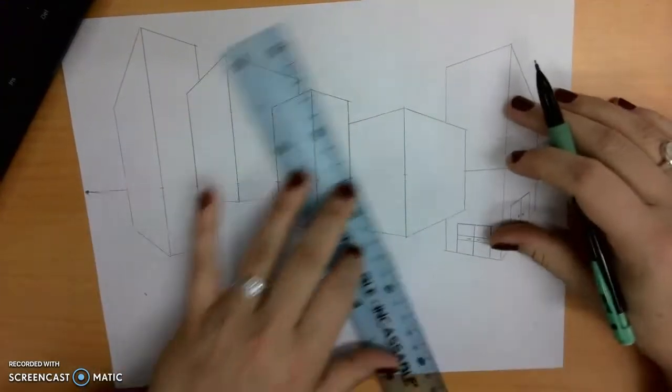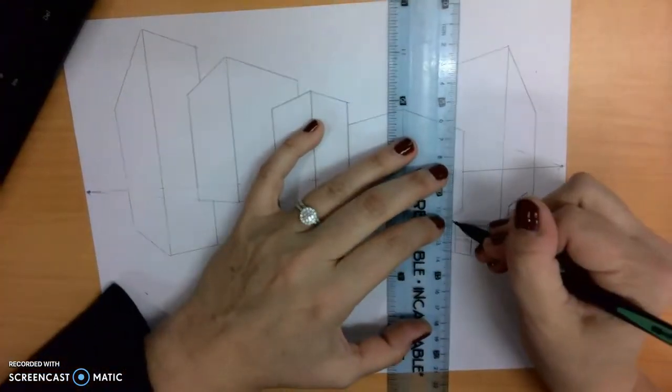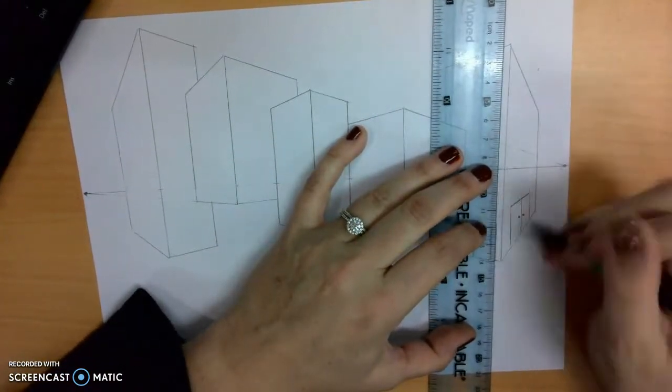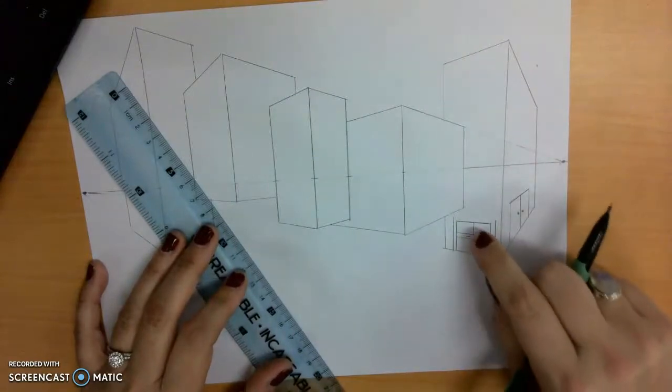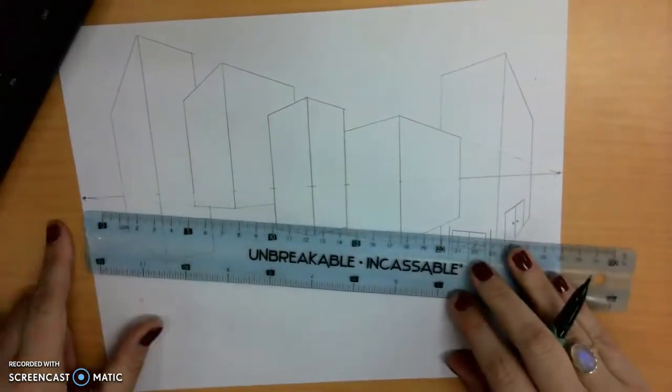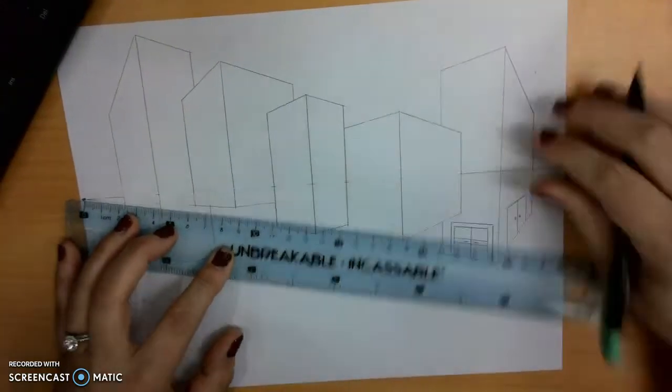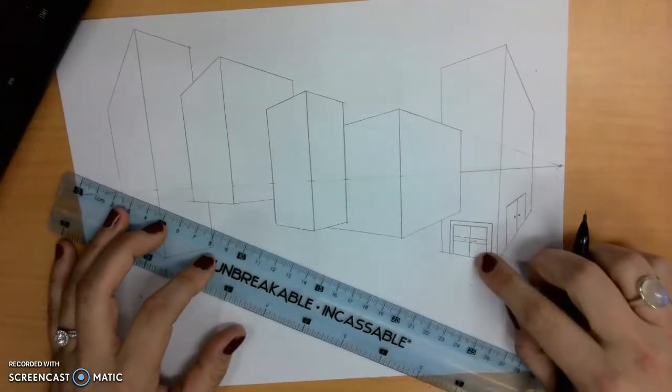I could also do a frame around the door. I could just draw two straight vertical lines like that. And then to connect, I'm on the left-hand side, so I'm going to go back to the left vanishing point. And I'm going to connect it at the top like that.